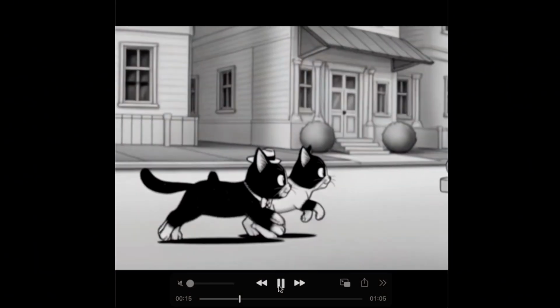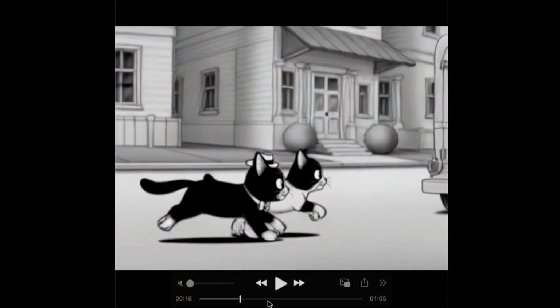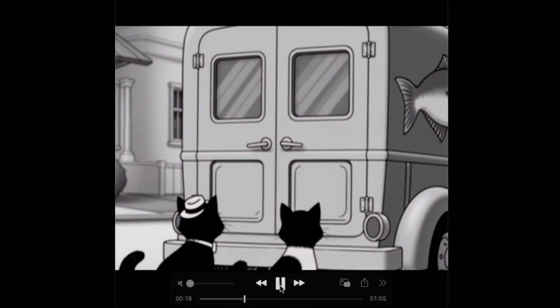Yeah, this is really sped up too. This is really slow, that sluggish kind of dreamy quality to the animation. I mean, the only reason why it looks like they're running quick is because I sped it up in editing. Okay, so here they come to the truck.